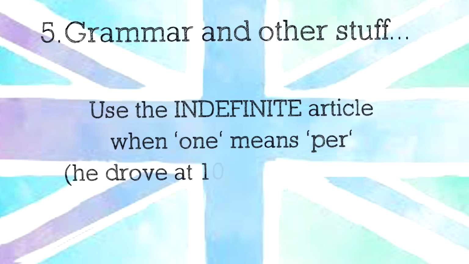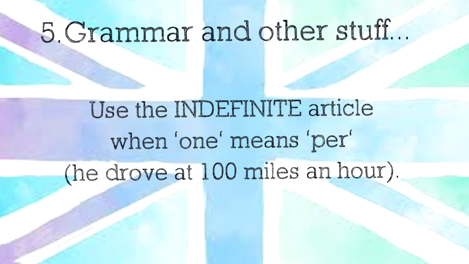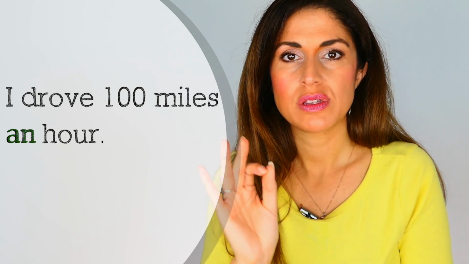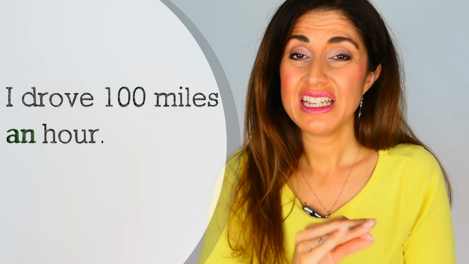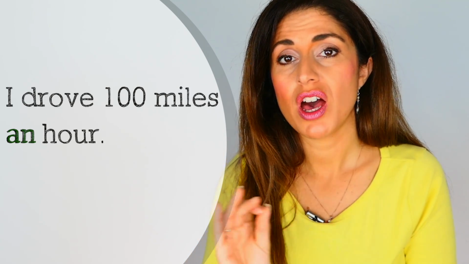And we use the indefinite article when it means per. So, for example, I drove 100 miles per hour. Actually, more commonly, we would say I drove 100 miles an hour. So there we have it. Those are some of the most essential rules to understand when it comes to learning articles. A, an, the, and zero article.